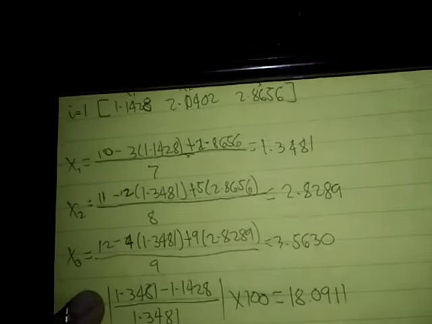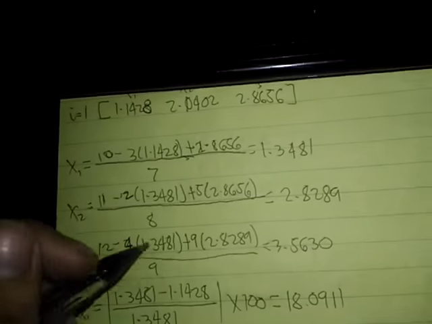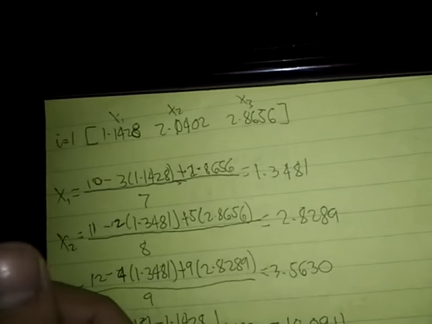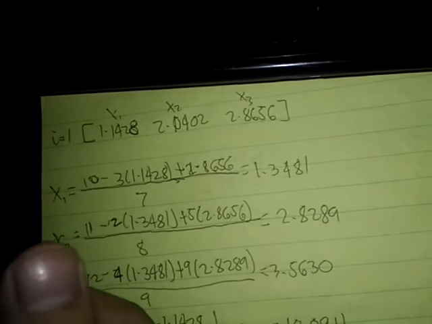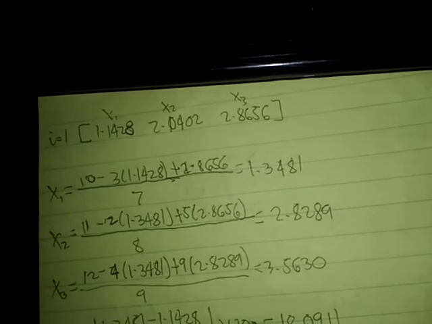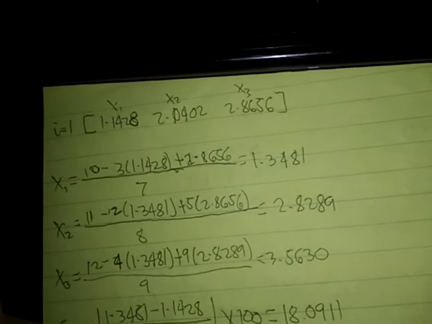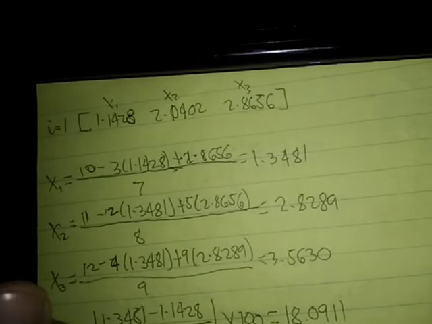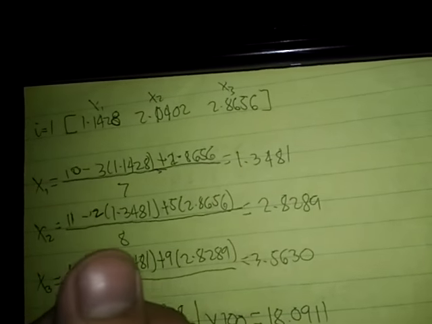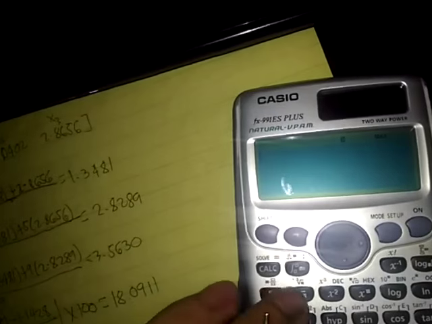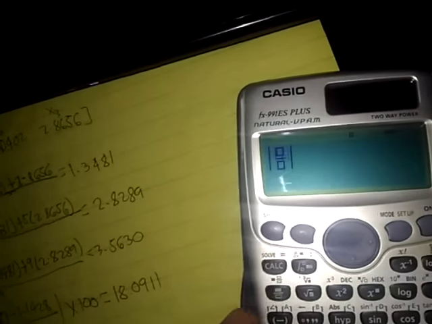So, next, EX2. 2.8289 minus 2.0402 all over 2.8289 times 100. So, equal siya sa absolute value.